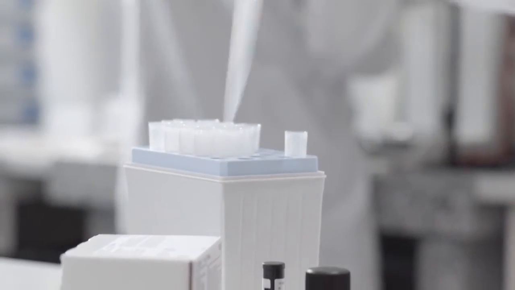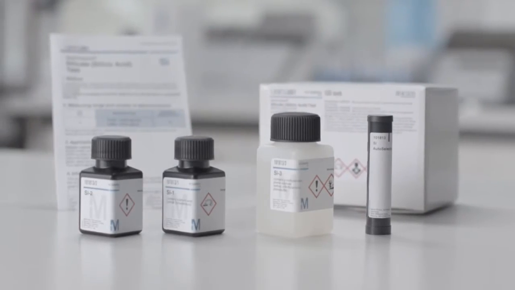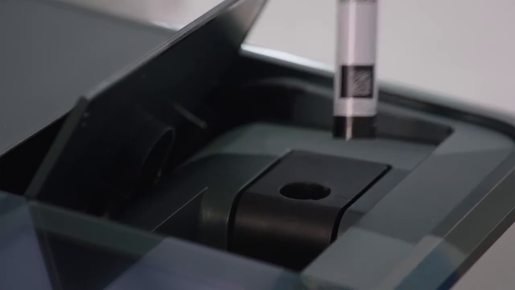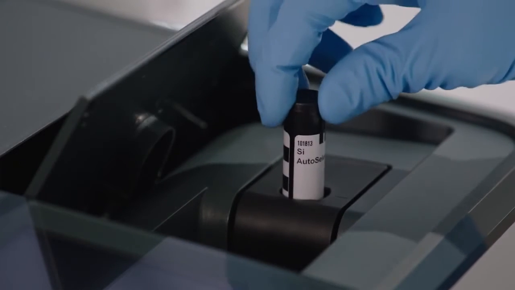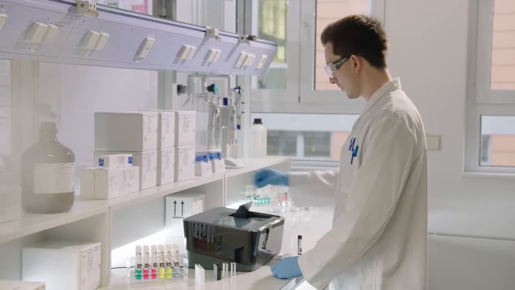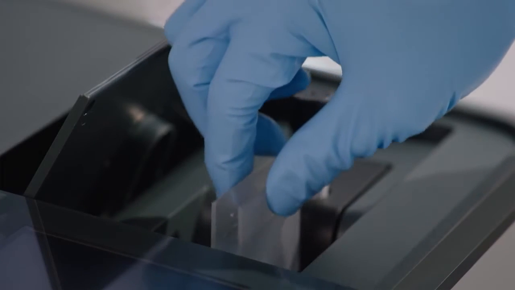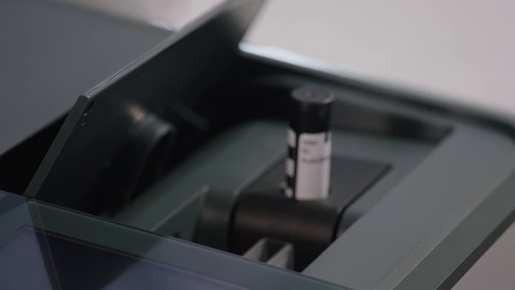These convenient test kits contain highly stable, ready-to-use reagent mixtures and an auto-selector, which also uses our Live ID barcode system to automatically select the appropriate method in Spectroquant Prove. Open the lid and insert the auto-selector. Then place your cell in the measurement area. Spectroquant Prove will automatically adapt the measuring range to the size of your cuvette.